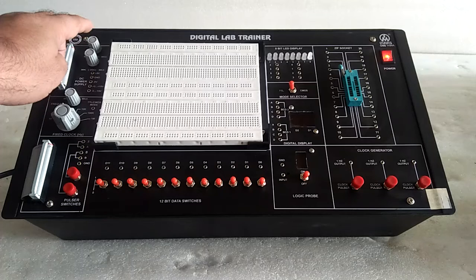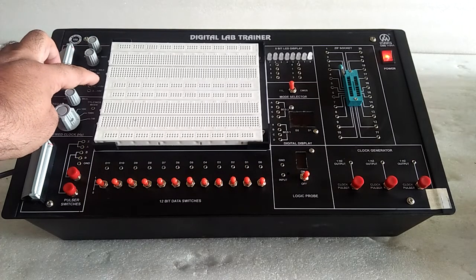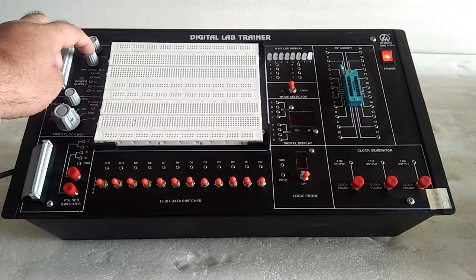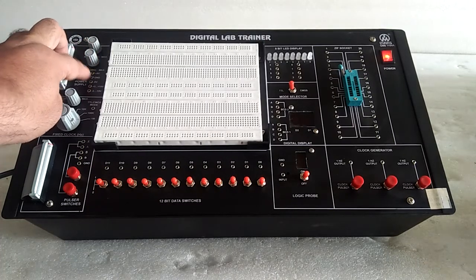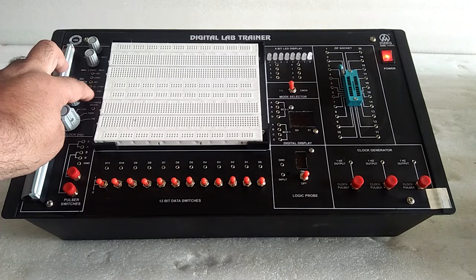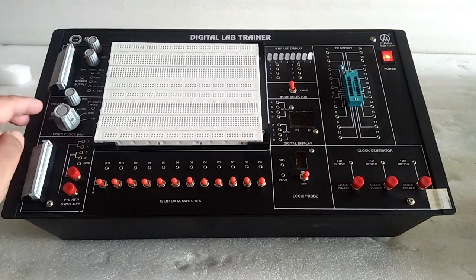are for the variable power supply. The one above gives positive 3 to 15 volt DC, and this potentiometer, in reference to ground, gives voltage from negative 3 volt to negative 15 volt. You can set these with the help of these potentiometers.